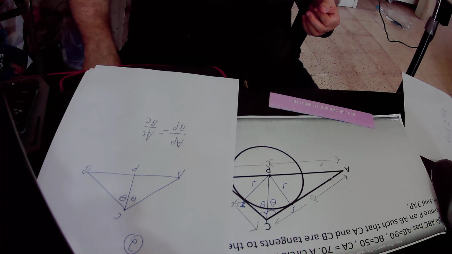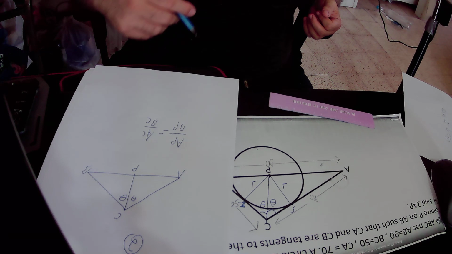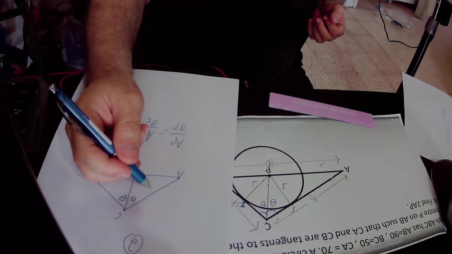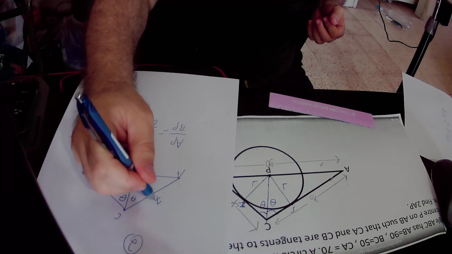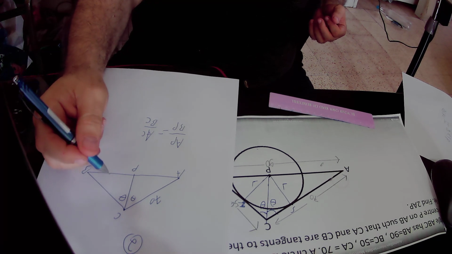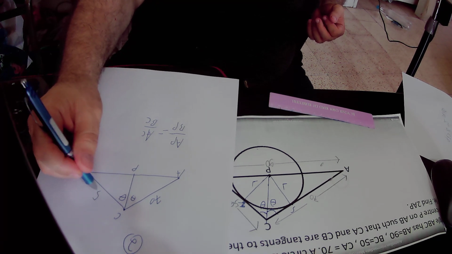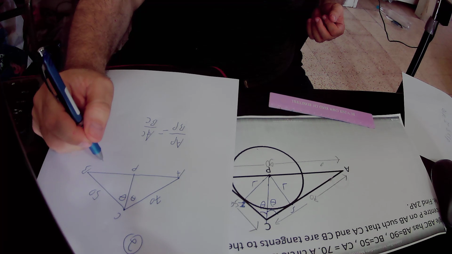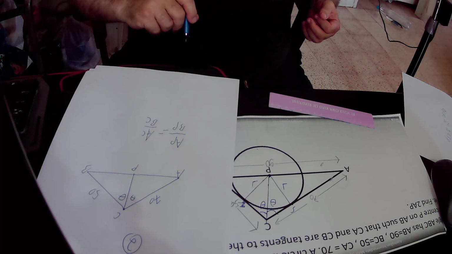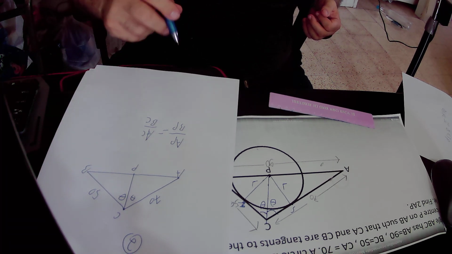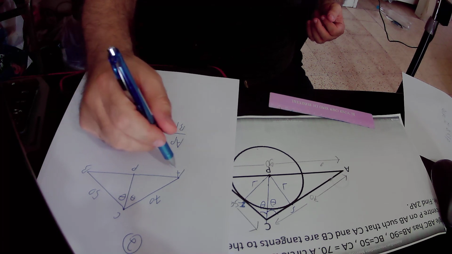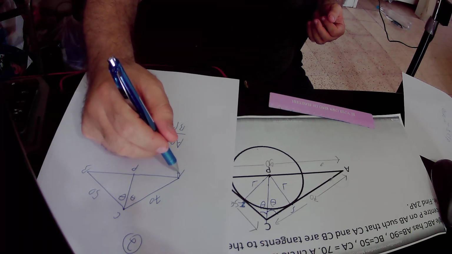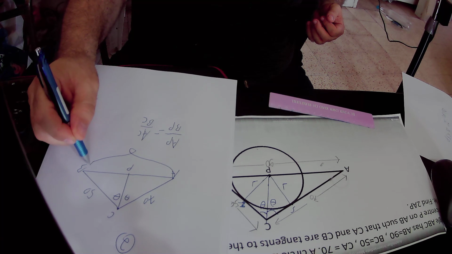Okay, we know that AC equals 70 units, BC equals 50 units, and AB equals 90 units.